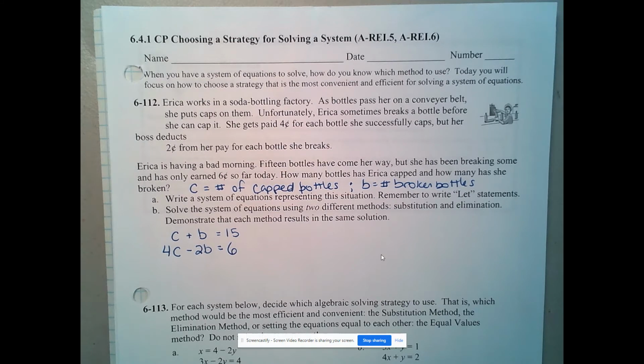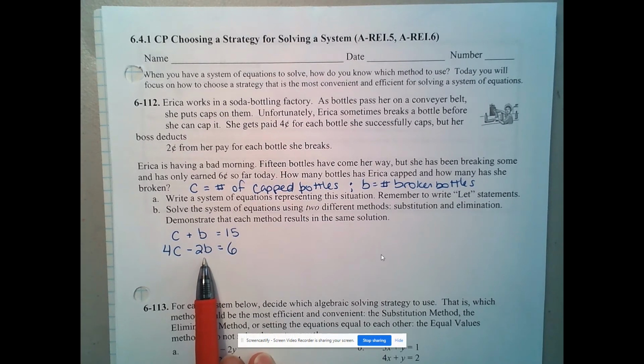And so I'm looking at this and I'm saying, I don't have two equations that both start with C equals or B equals. I don't have one equation that starts with C equals or B equals. So I could either rewrite the first equation and substitute it into the second equation. I tend to go with elimination at all costs because I feel like it's the most efficient.